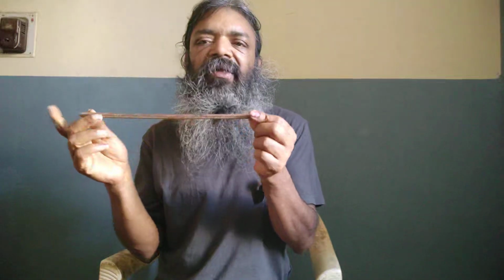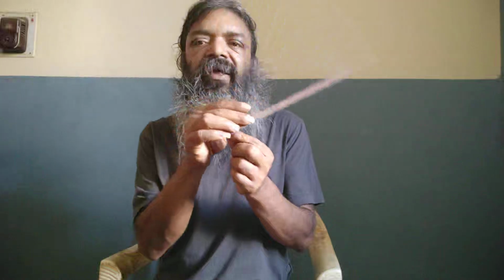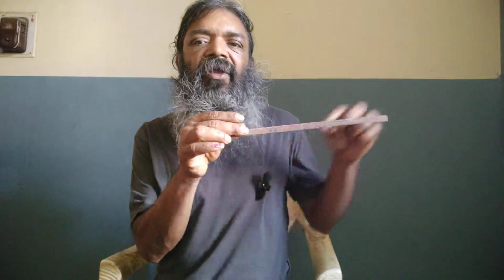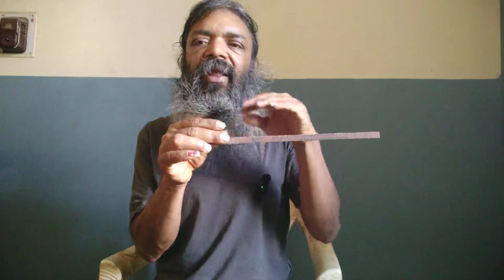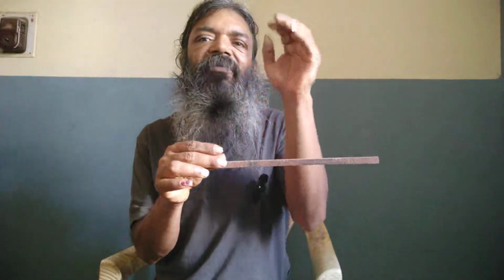Now consider there is a liquid that is flowing along the x-axis. This is the origin. This is the x-axis, and this is the minus x-axis. The liquid has an x-axis component, y-axis component, and z-axis component.